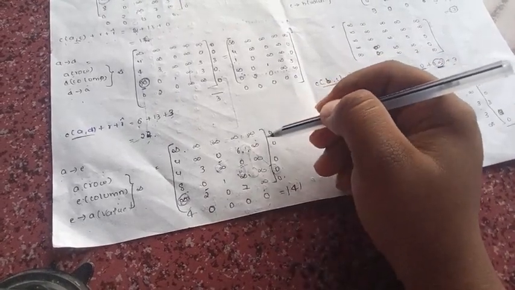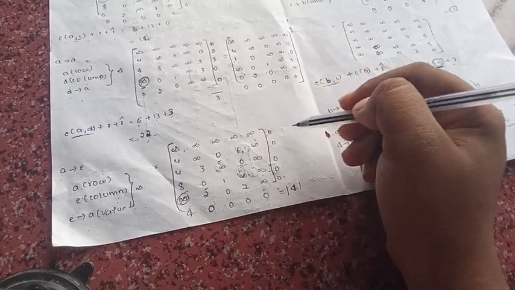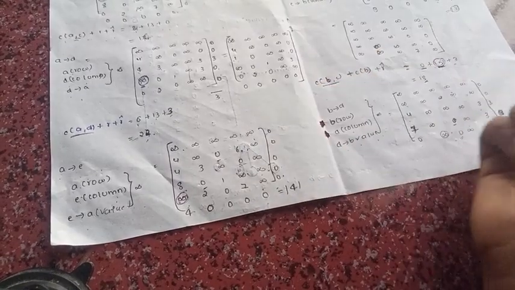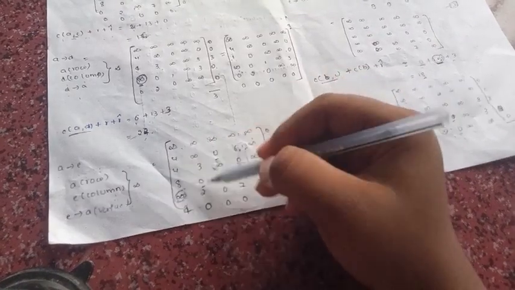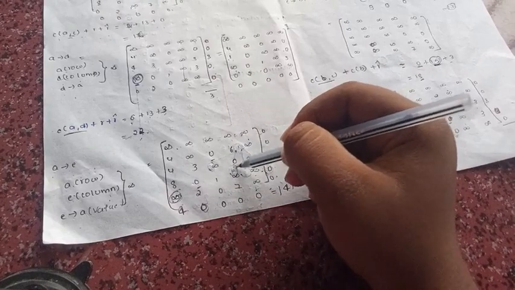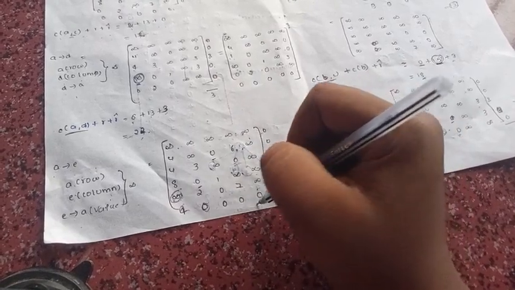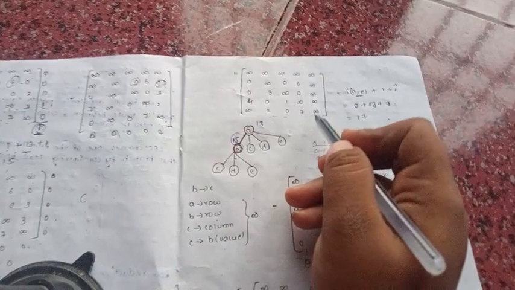Here the least element of every row is 0. Hence we can't do row reduction. After that we can check for column reduction. For the first column the least element is 0. Second column least element is 0. Third column least element is 0. And fourth and fifth column least elements are 0 respectively. After that we can do the column reduction. The matrix is to be like this.